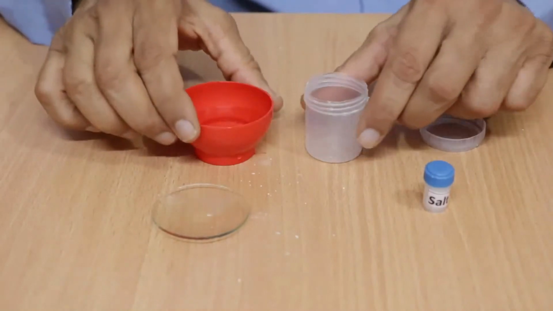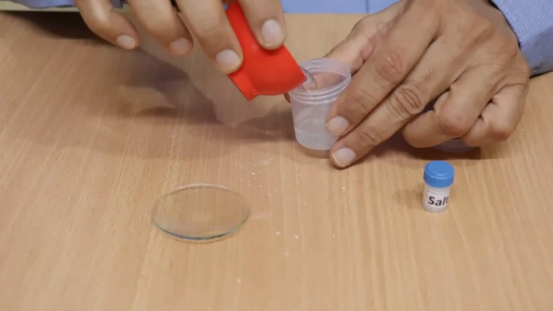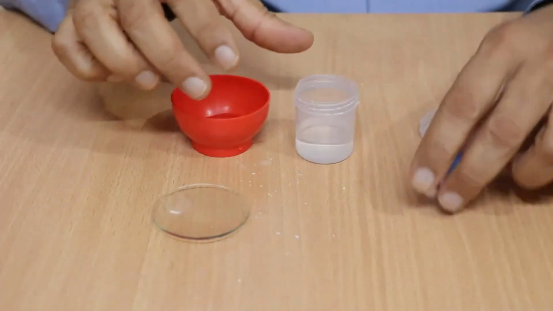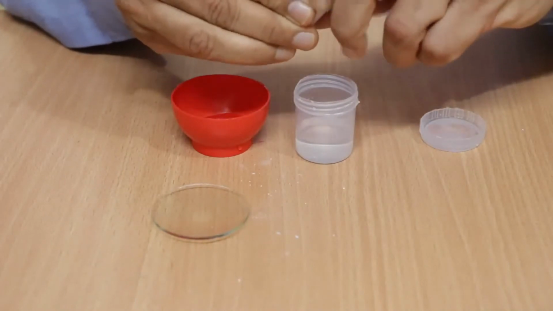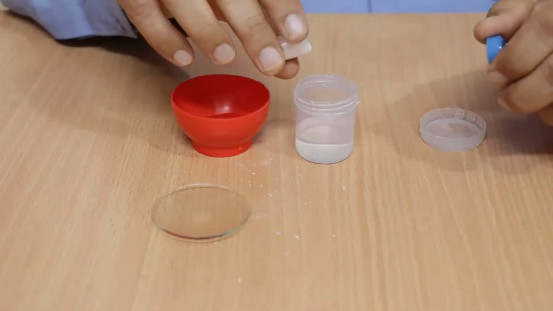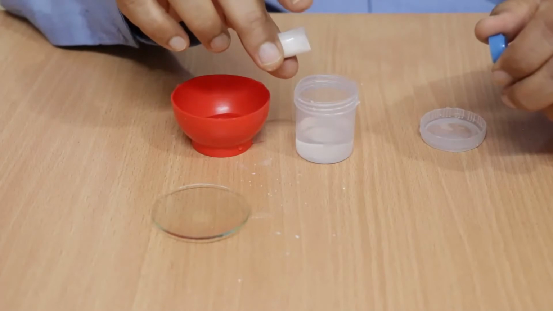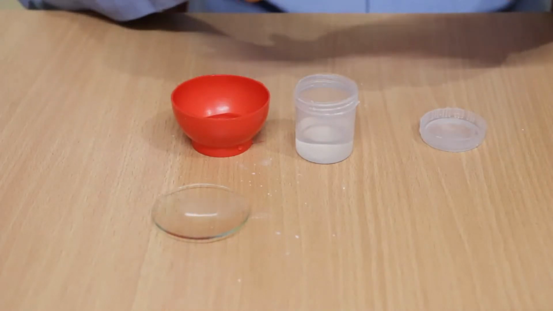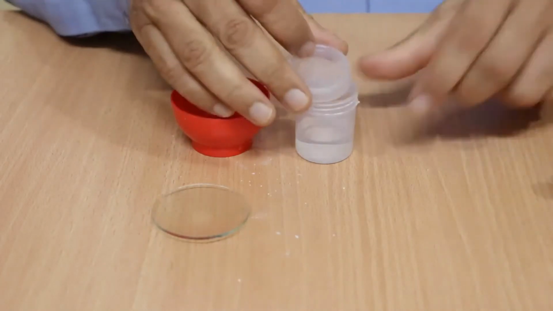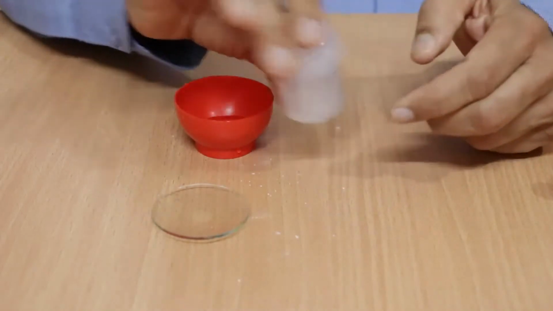First, let us begin. I am taking some water into this, adding table salt in this. We'll just cover its mouth and shake it.